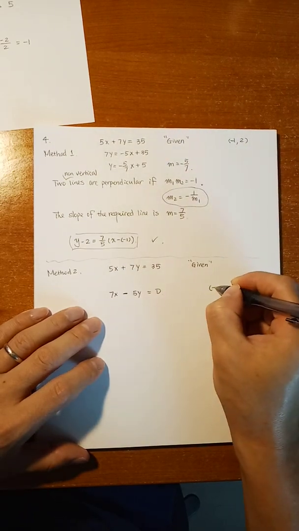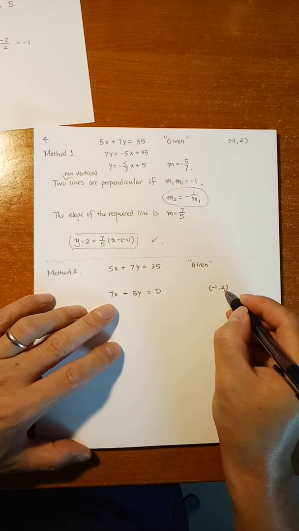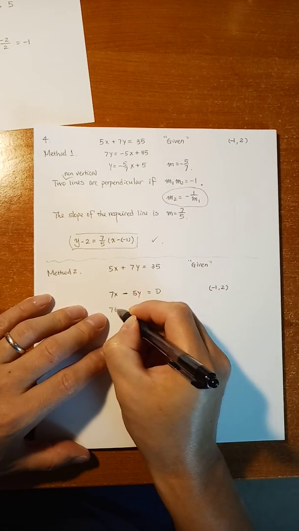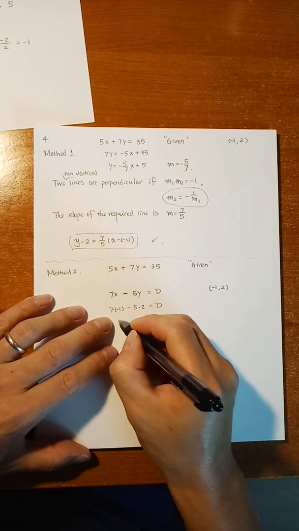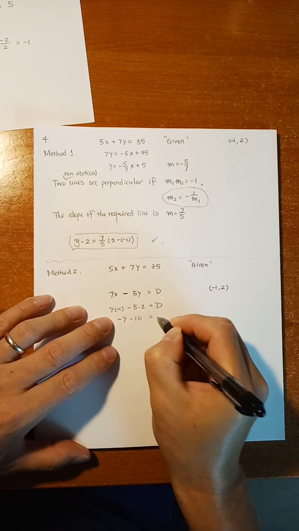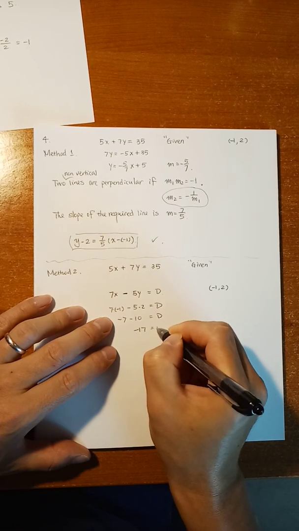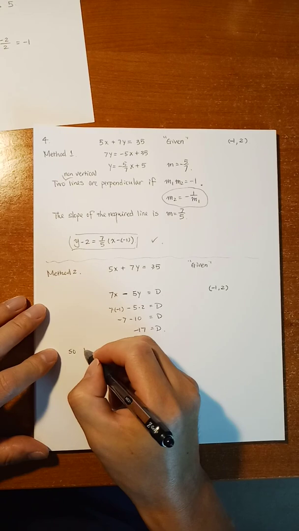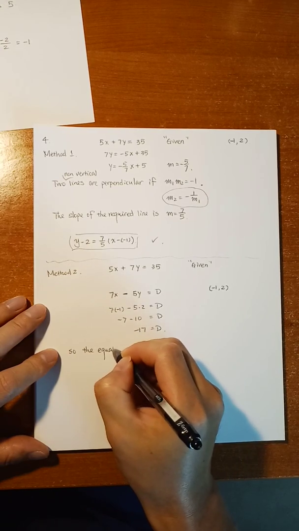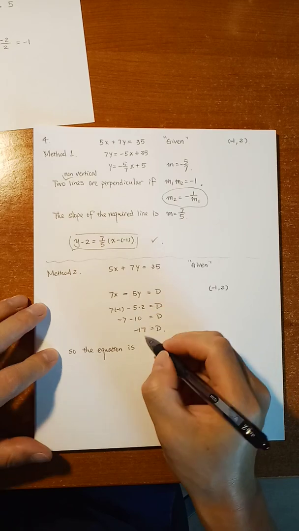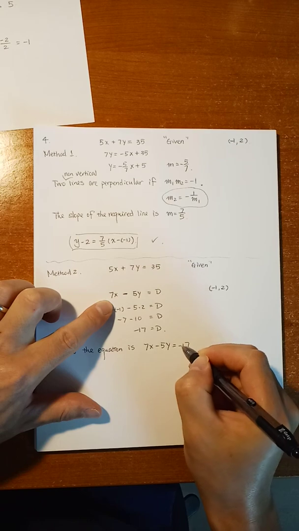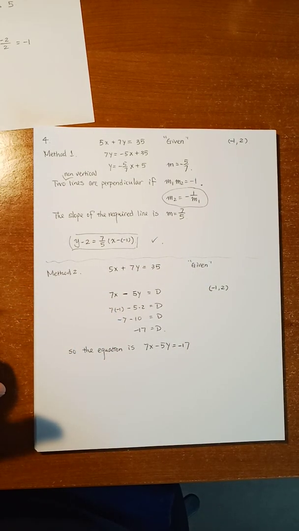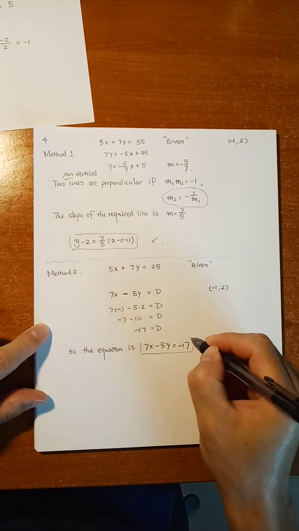And then pass through -1 and 2. You let x be -1, y is 2. So 7 times -1 minus 5 times 2 is equal to D. So it says -7 minus 10 is D. D is -17. So the equation is 7x minus 5y is equal to -17. Okay, so this is also correct.